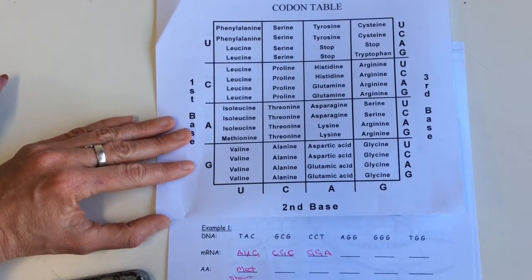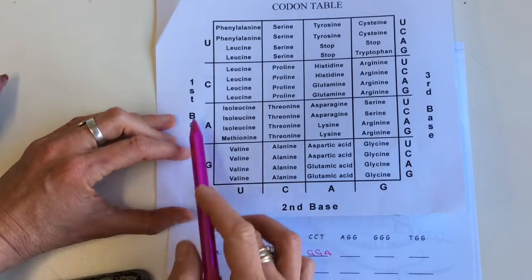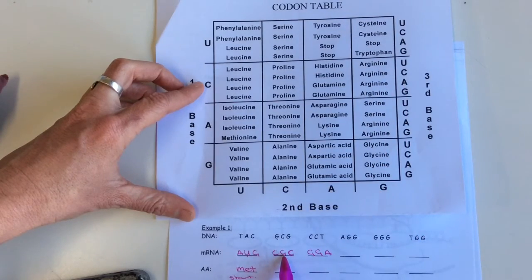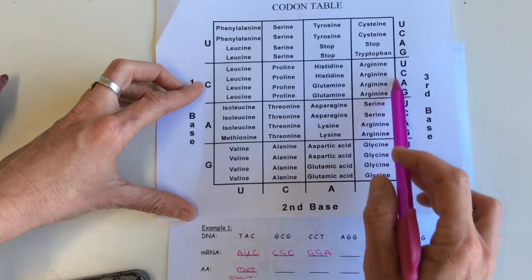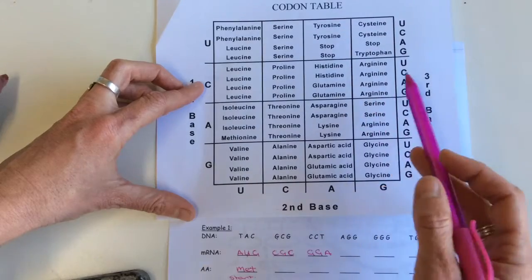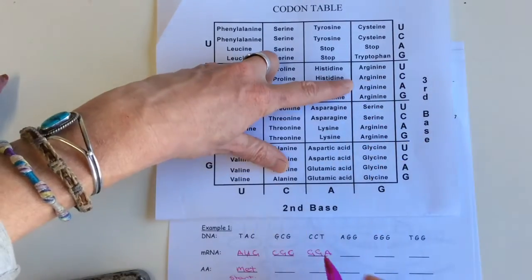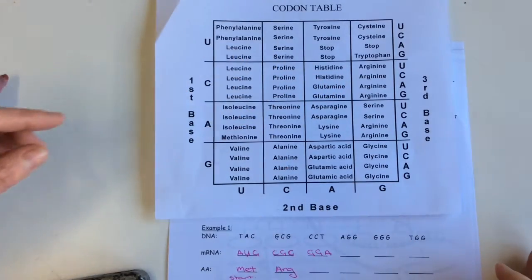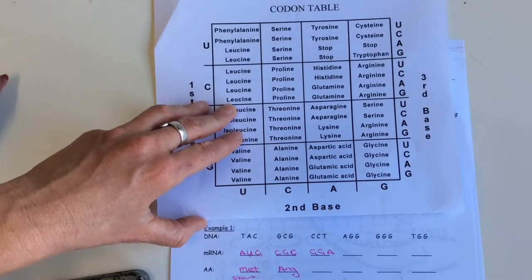Okay, so my next one, I've got CGC. So first base is C, I'm in this row. Second base is G, I'm in this column. Oh, look at that. Doesn't really matter what the third base is because they're all the same. However, the third base is C, so I'd come across and we've got arginine. So you can just write in A-R-G. And you keep going like that, right? And then that's how you make your protein.